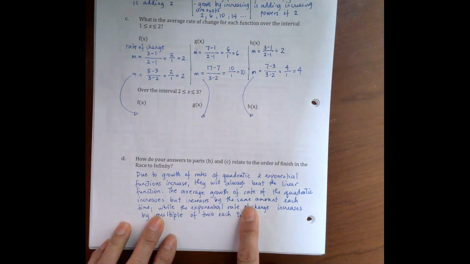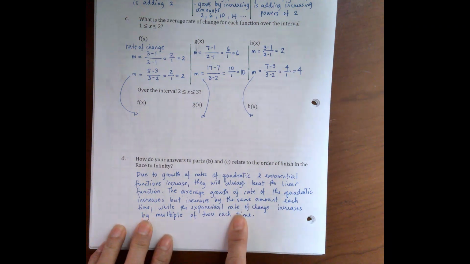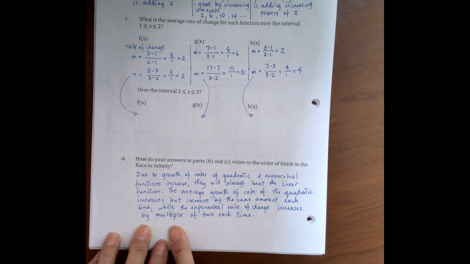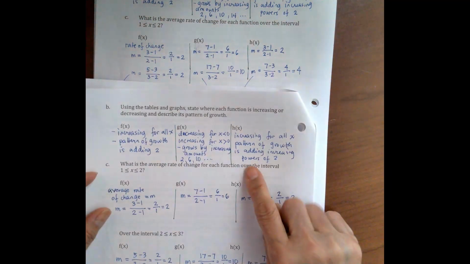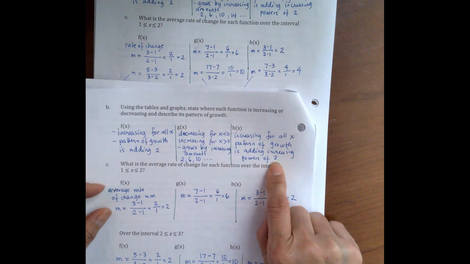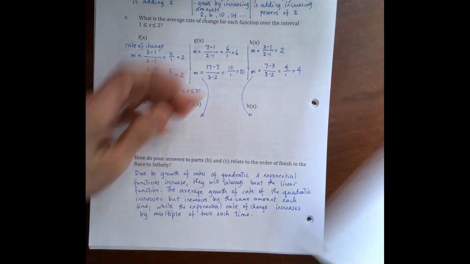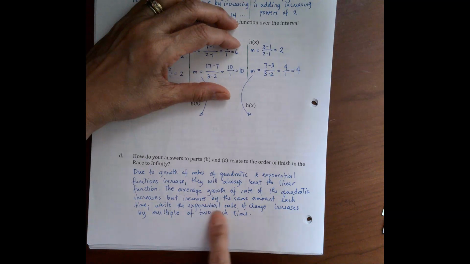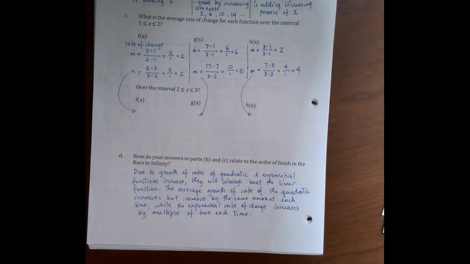So the amount of increase is the same amount each time, while the exponential rate of change increases by a multiple of 2 each time. Okay, so each time for our h of x, it's a multiple of 2, the power of 2 each time. That's why we say that our exponential rate is going to win in the race to infinity. So this is the last part of our answer.